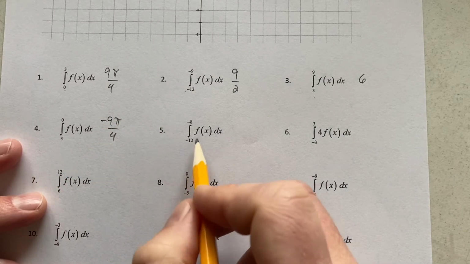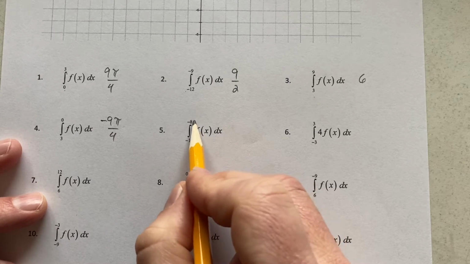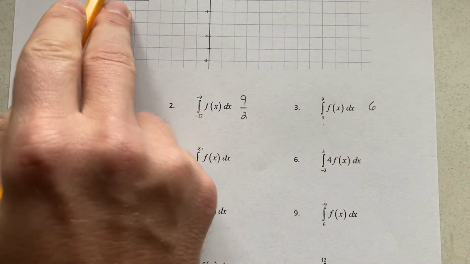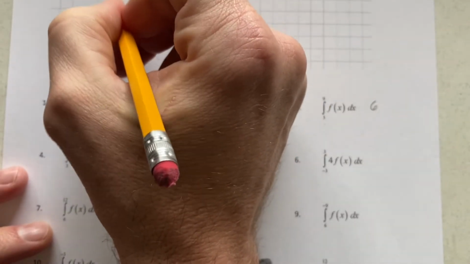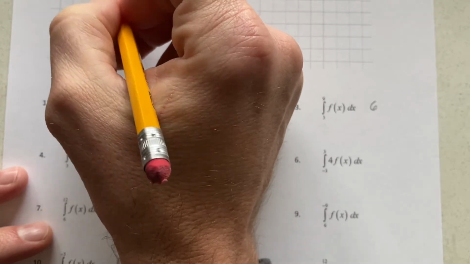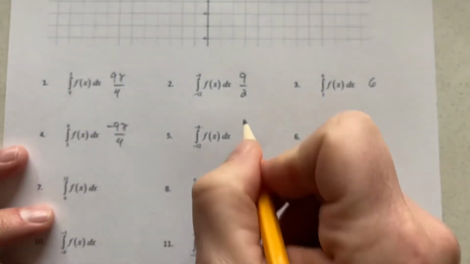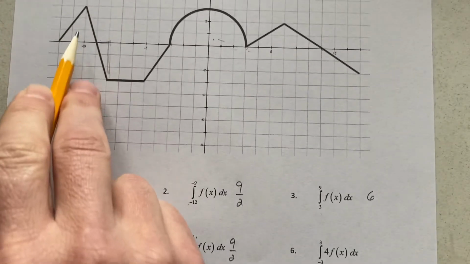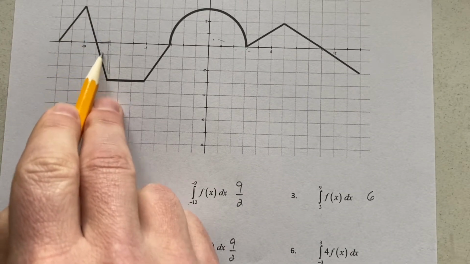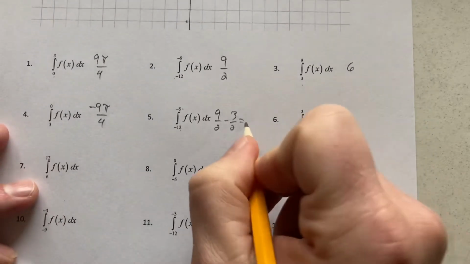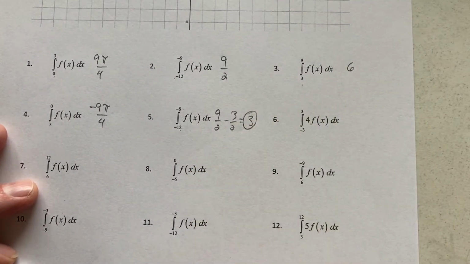For number 5, we're going from negative 12 to negative 8. So what we're doing is the same thing we did for number 2, but now we're going to add this little triangle here. This triangle has a base of 1 and a height of 3. So 1 times 3 divided by 2 is 3 halves. So it's going to be the 9 halves triangle minus the 3 halves triangle, which gives us 6 halves or 3.